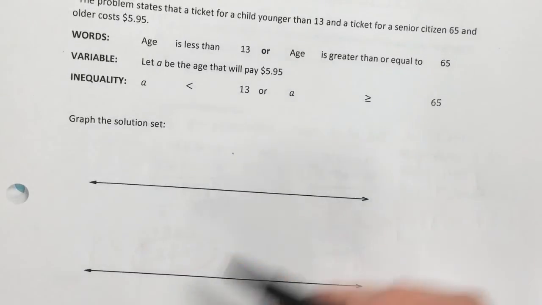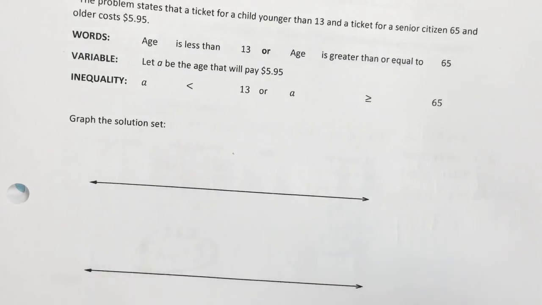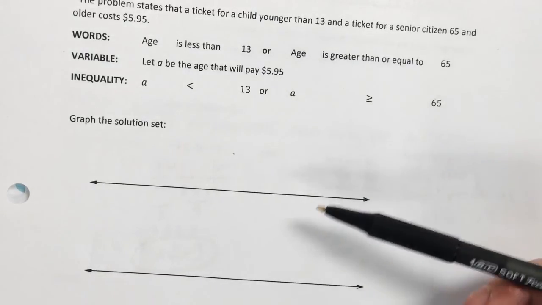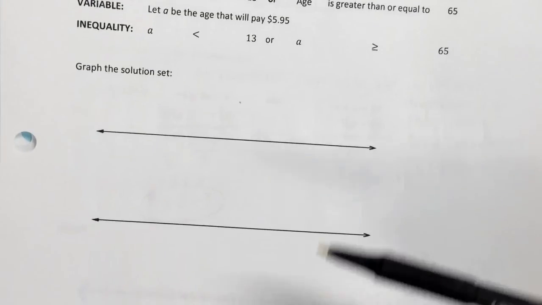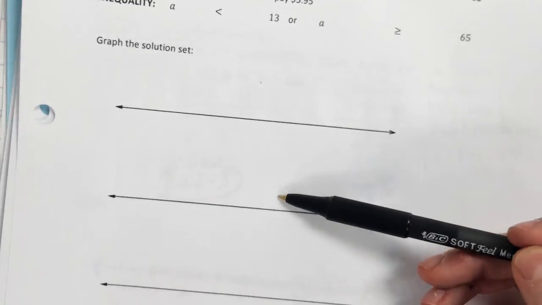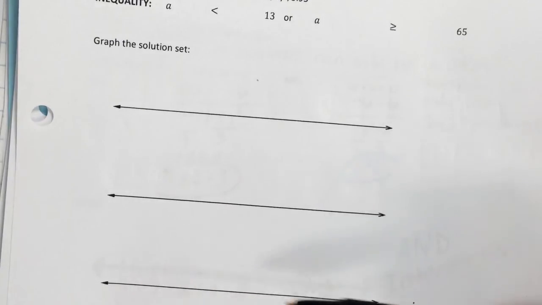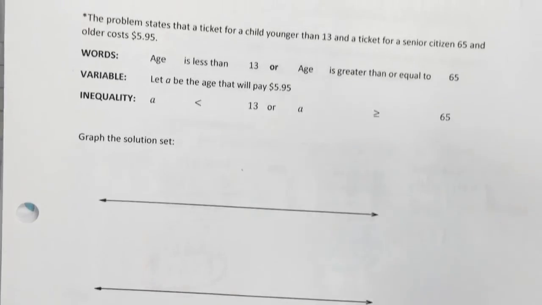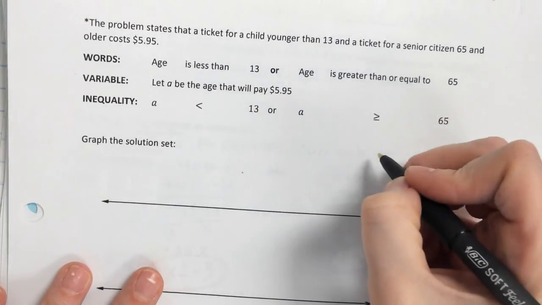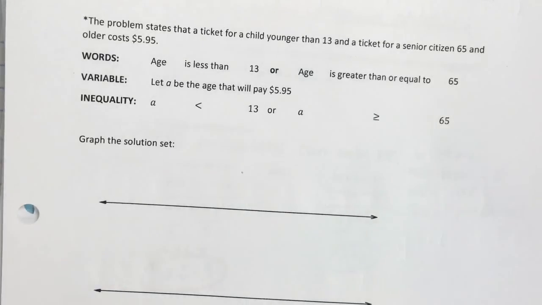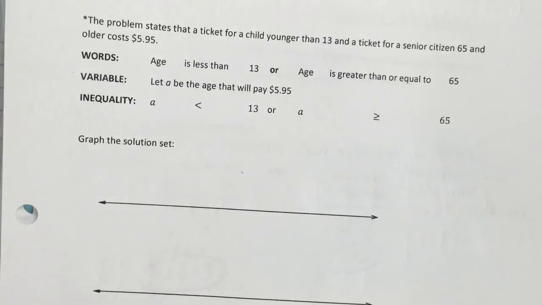So there's 3 graphs here. I think originally I graphed the less than 13, greater than or equal to 65, and then put them both together. We don't have to do all that. You can do it on one. So sometimes the hardest part on the word problems at least is deciding if it's going to be an and or an or problem.